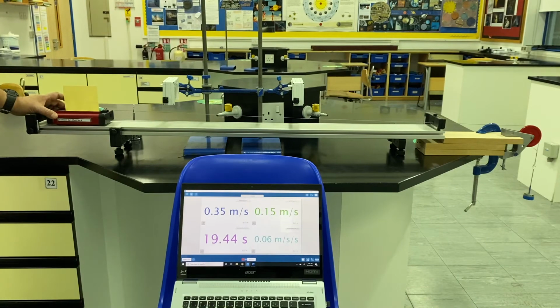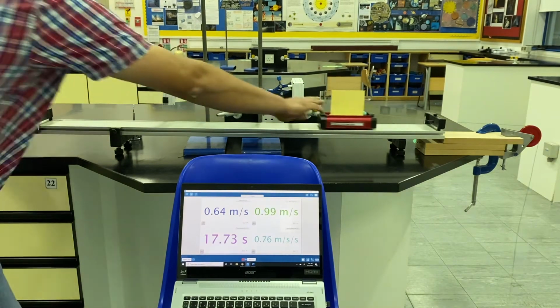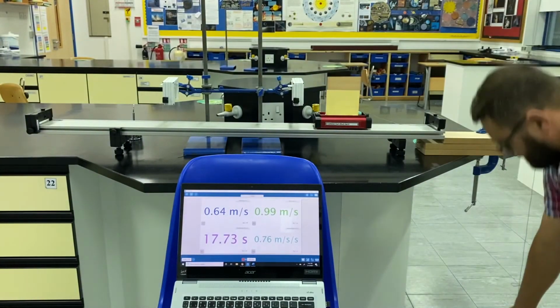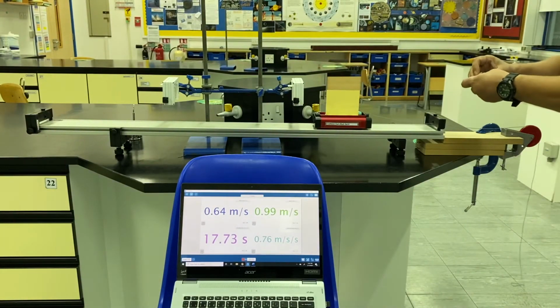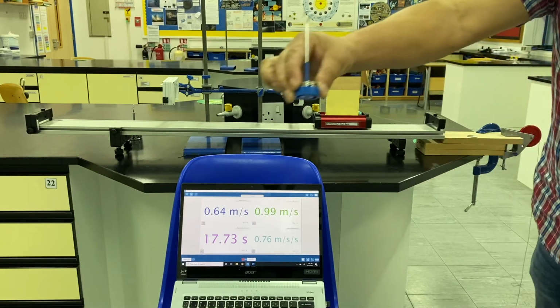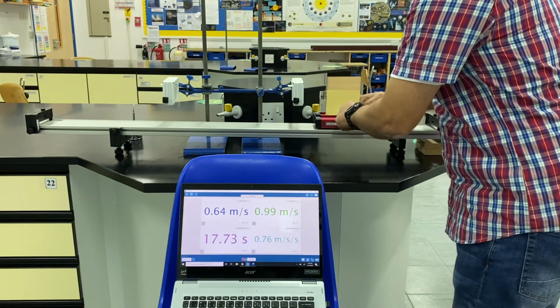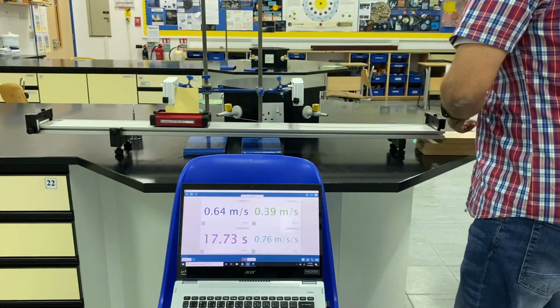New acceleration, 0.76. Take one off. Now 4 slotted masses left. Don't forget to place that one there.